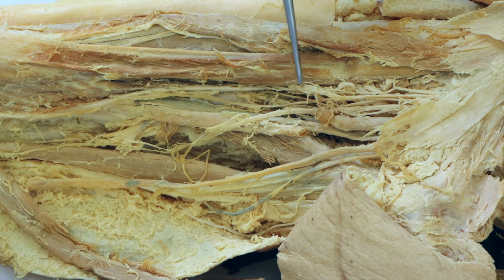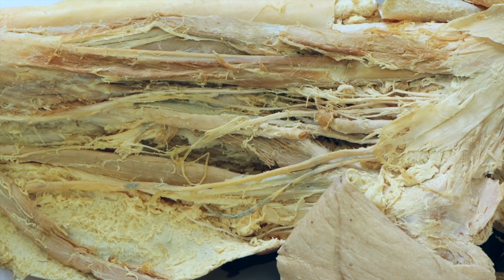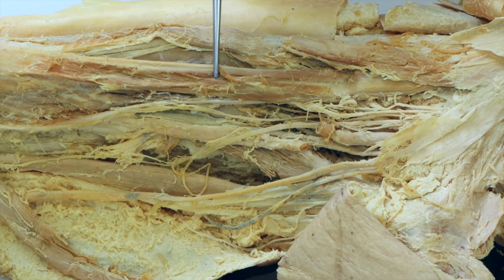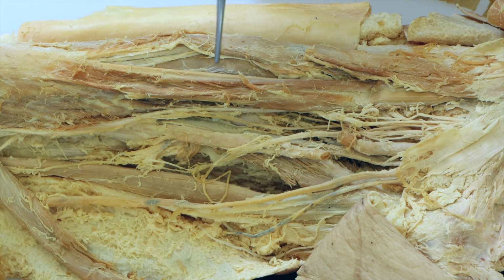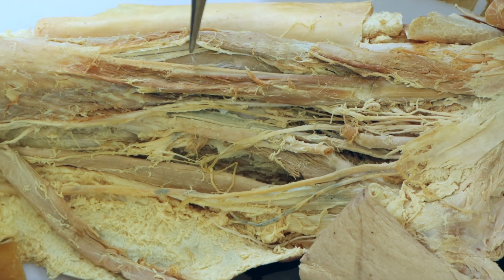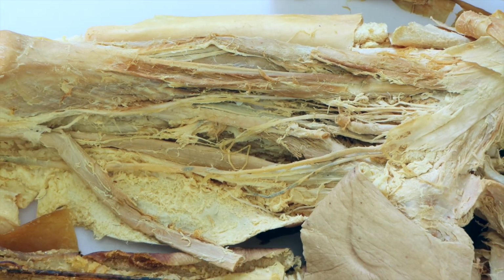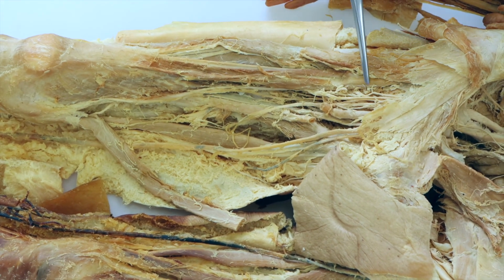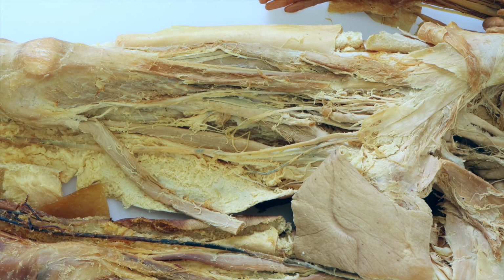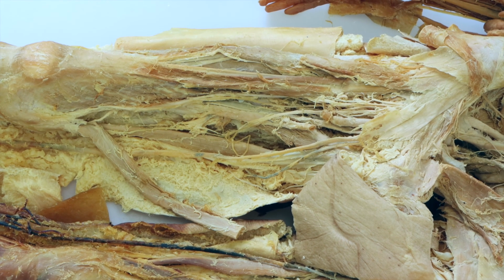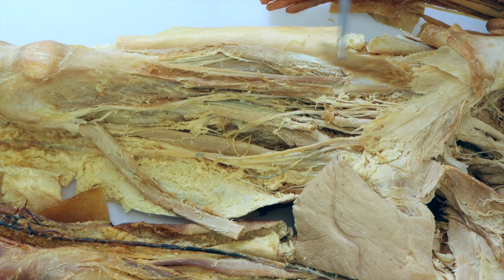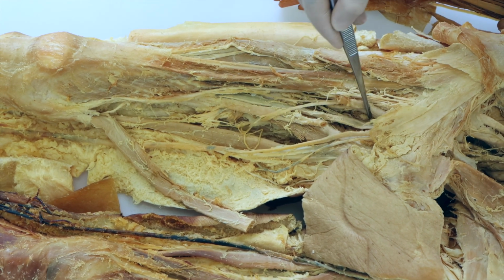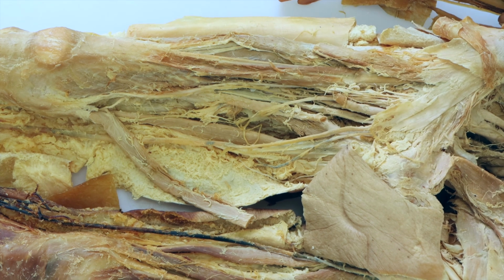to the quadriceps femoris, the four heads of the quadriceps femoris. These are the rectus femoris, vastus lateralis, vastus medialis, and vastus intermedius. And the anterior division is supplying the anteromedial part of the skin, but also the sartorius, and it's also giving a branch to the muscle called pectineus.